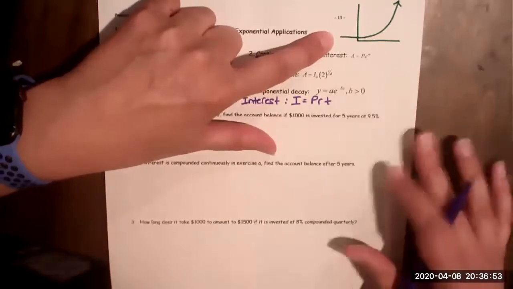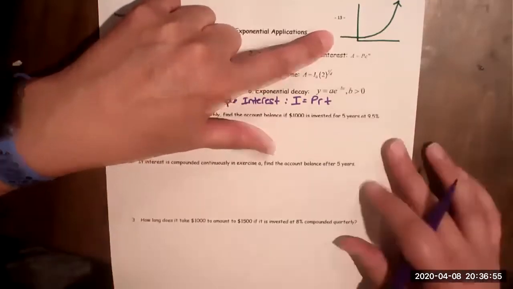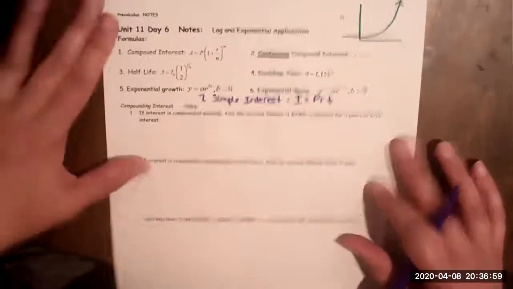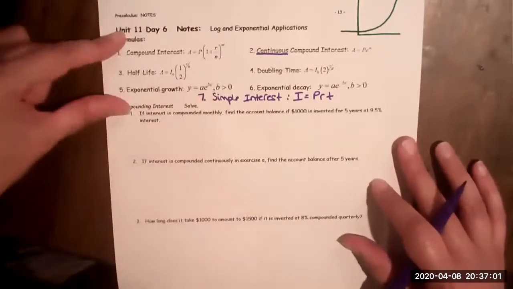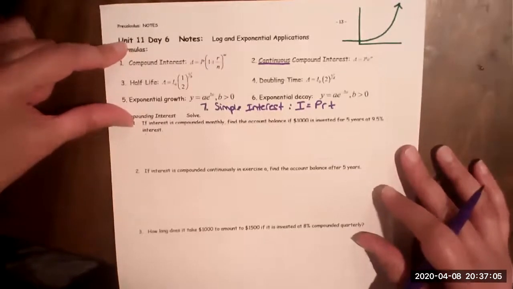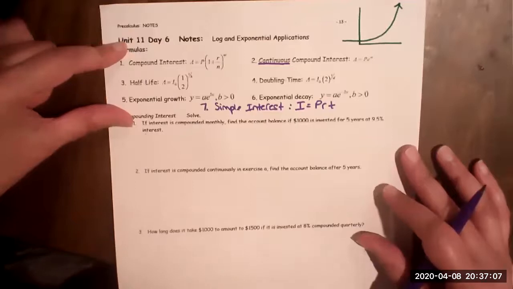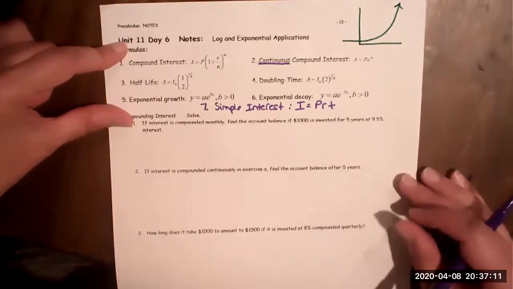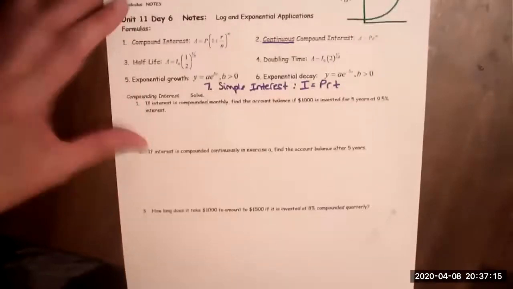All right, so we're gonna do word problems today that have to do with logs and exponential equations. I'm gonna go through these real quick. If you have a sheet of paper, you might wanna write some of this down, or you can pull it up from Canvas or something, but you're gonna need these formulas whenever you're doing your math lab, okay?